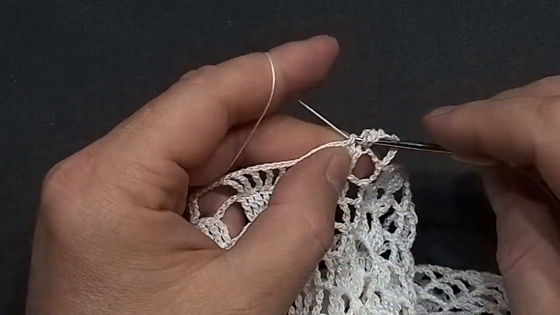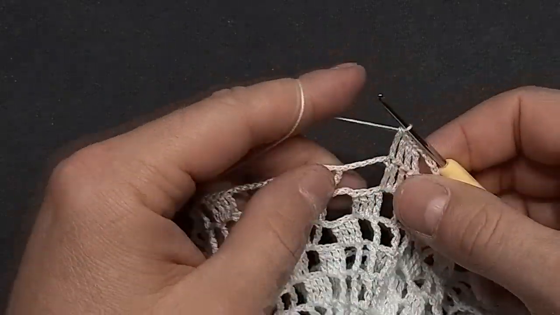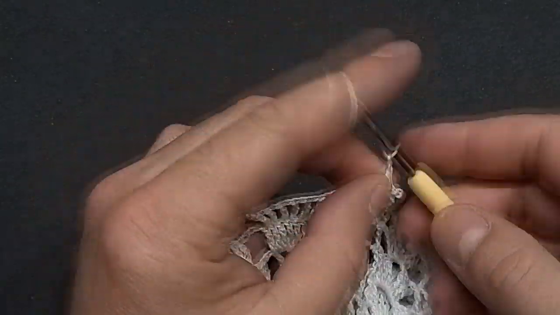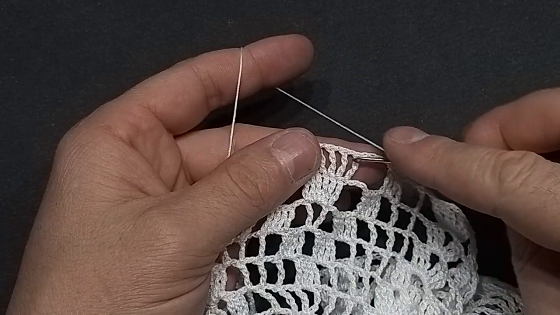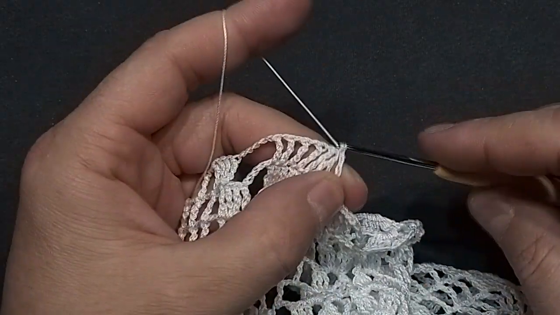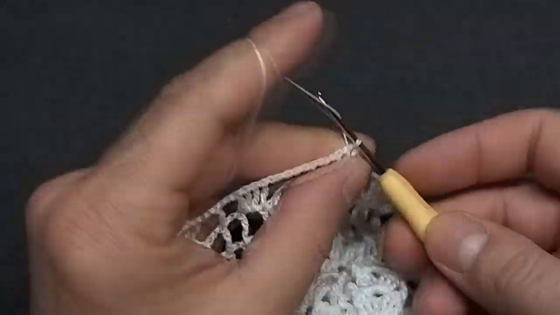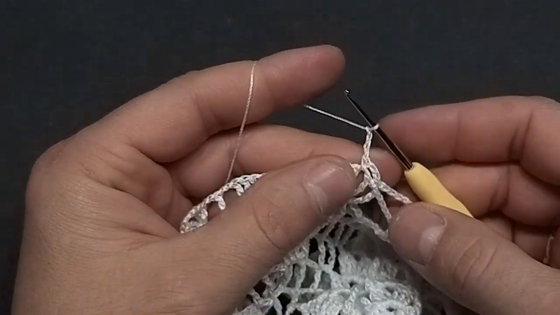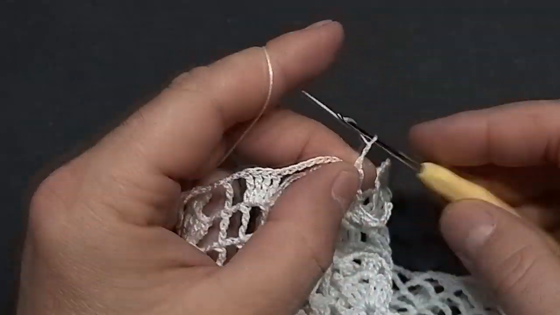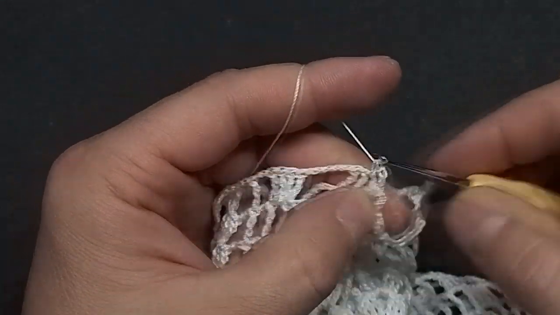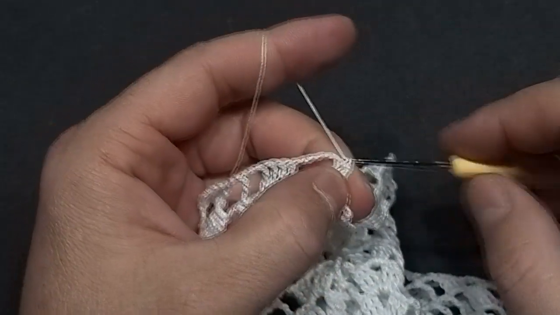2, 3, 4, chain 5, 1, 2, 3, 4, 5, single crochet into the chain 1 space between the treble crochets, chain 3, single crochet into the next chain 1 space, chain 3, single crochet into the next chain 1 space, chain 3, single crochet into the next chain 1 space, chain 3, and single crochet into the last chain 1 space.